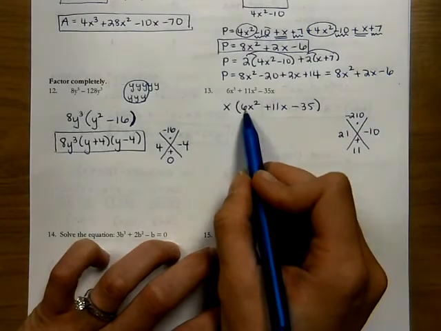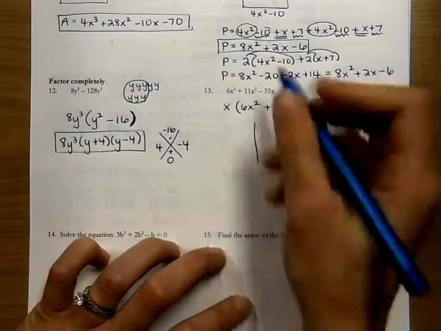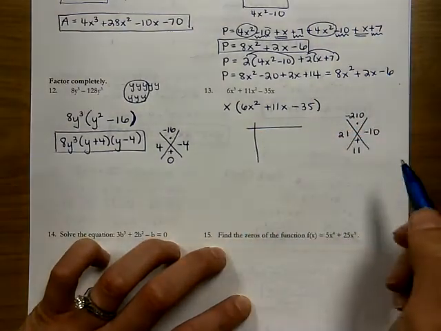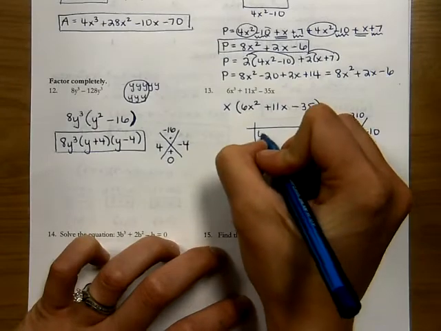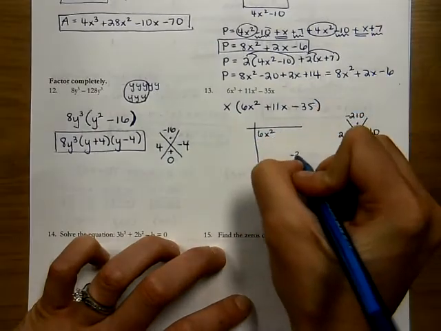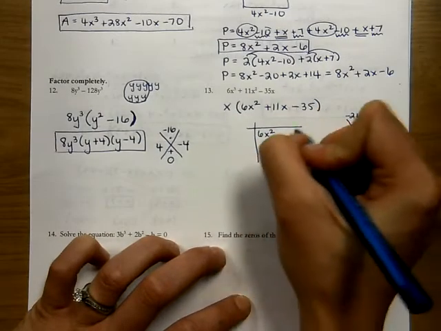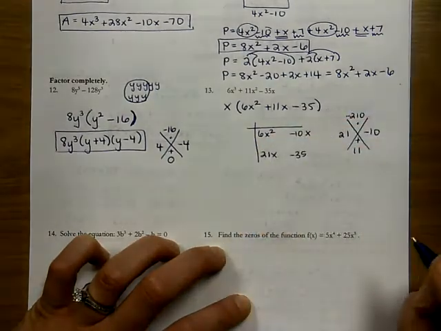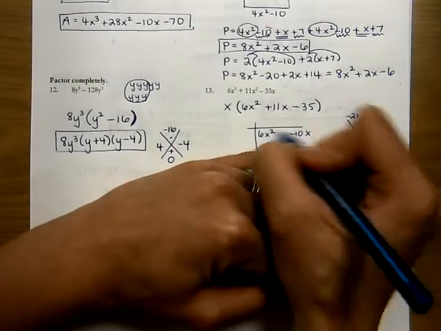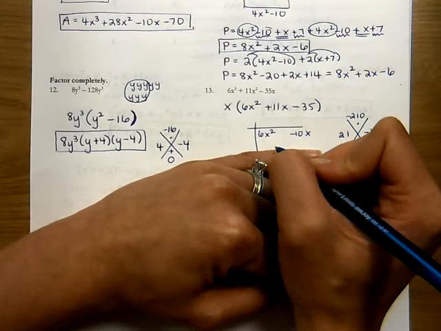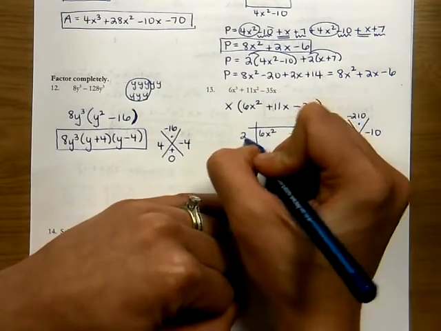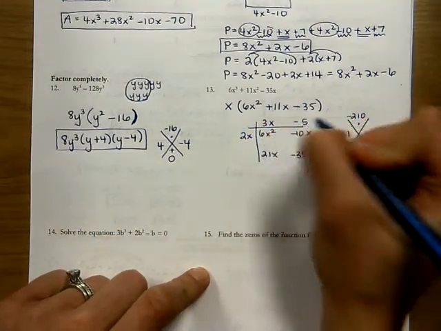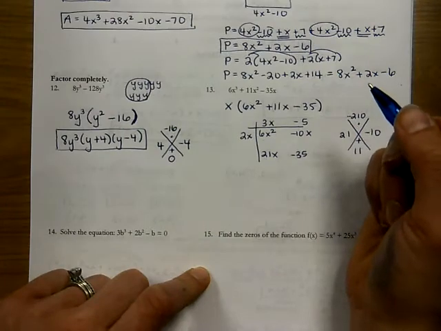Now, because the a value is not equal to 1, I have to do either factor by grouping with the area model of the box, or I have to do factor by grouping in a row. So I'm going to do it with a box. The first term goes in the first spot, the last term goes in the last spot, and then I take my two product sum numbers and I throw in an x with them because they have to add to be that 11x. So now I cover up the bottom. The GCF of these two, what does that look like? 2x. 2x times 3x gives me 6x squared. 2x times a negative 5 gives me negative 10x.